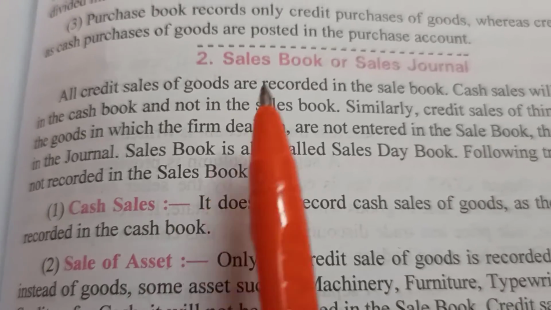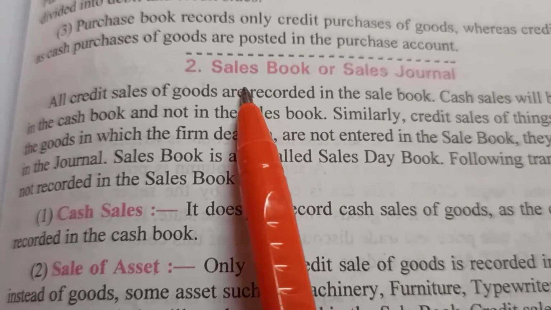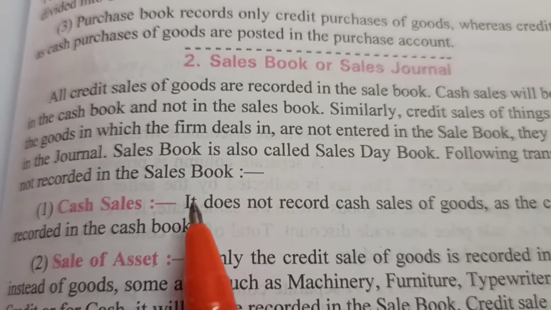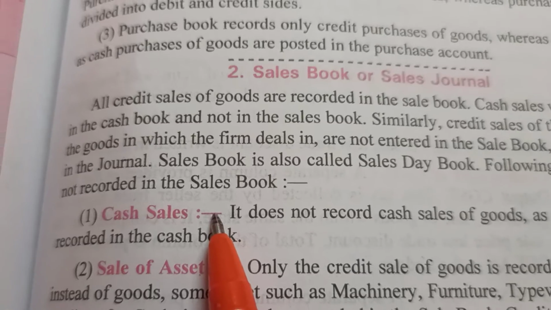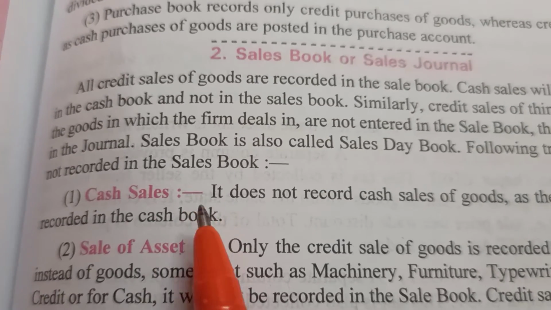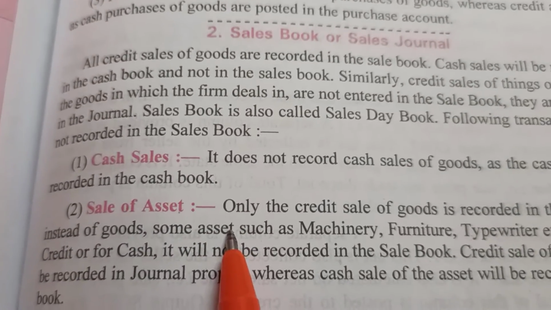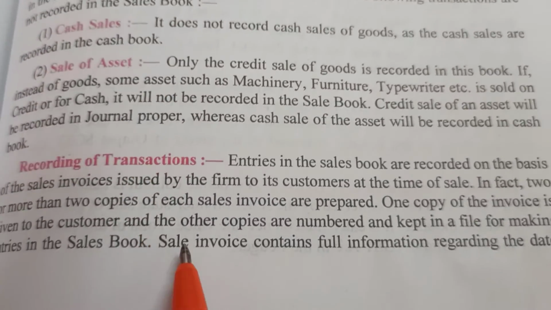What are we taking here? Credit sale of goods have to be taken. Credit sale of asset will not be taken and cash sale of goods will not be taken. Credit sale of goods have to be taken here in the sales book. The format remains the same.